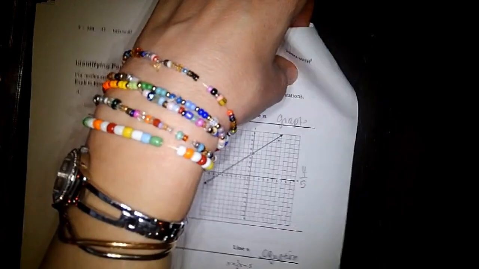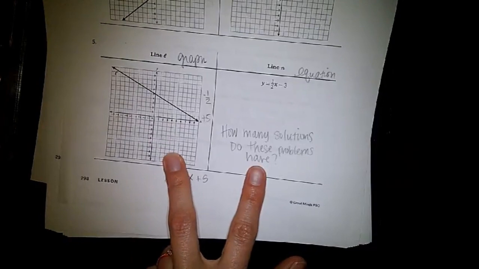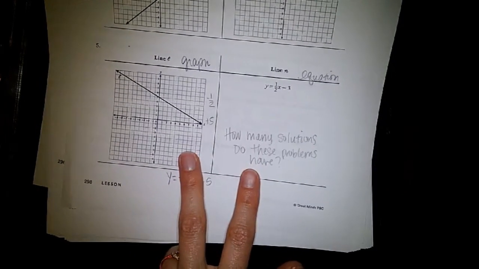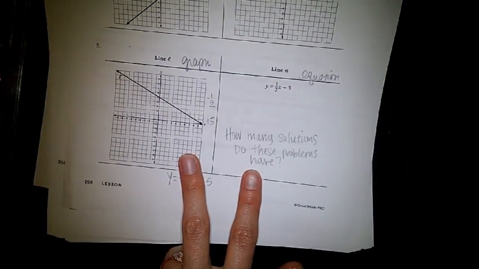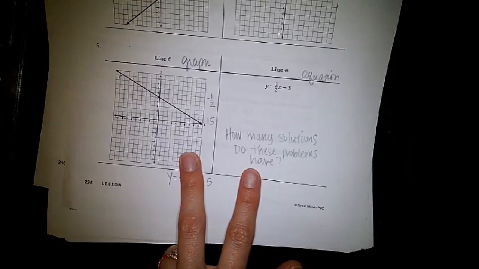Okay, so what does it mean, a solution on a graph? Go a little deeper just for a second. What does it mean, a solution on a graph? Y'all are saying one solution. Y'all think one answer is going to make both of these true? Yes? And y'all are saying none for this one?